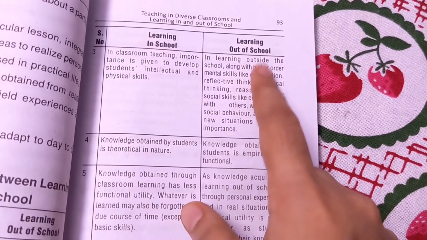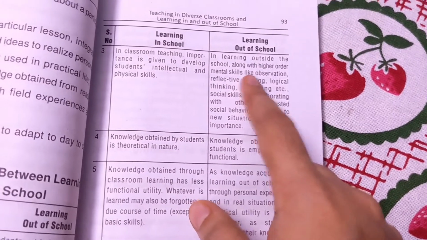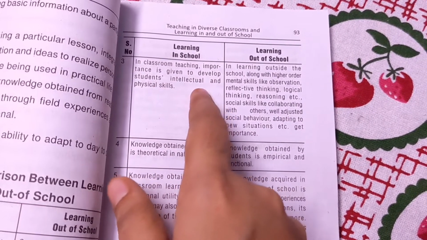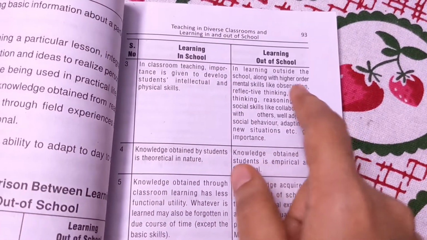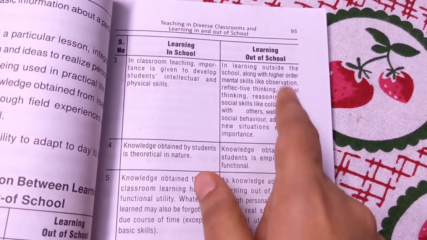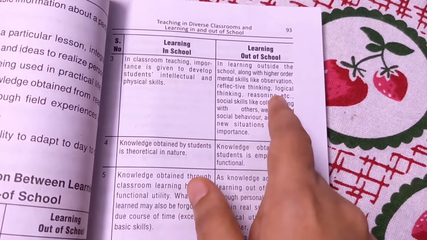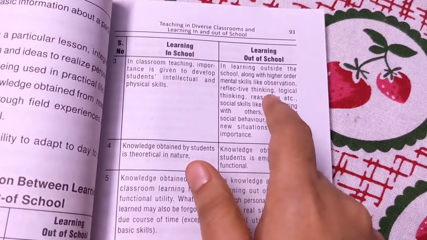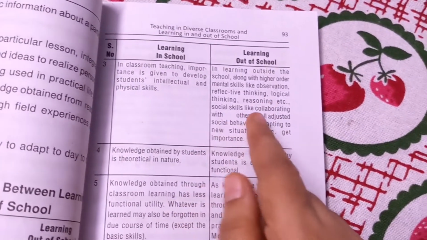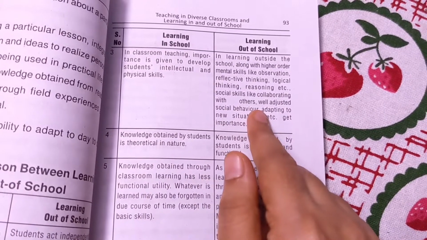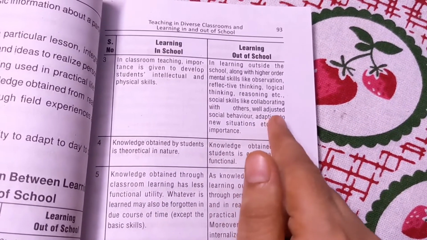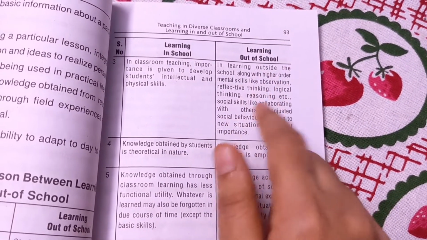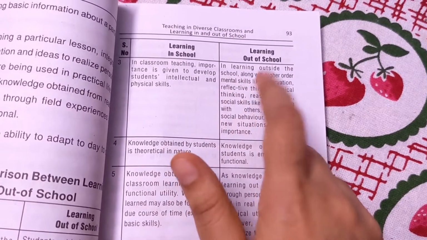In learning outside the school, along with higher order mental skills. So even in learning in school, you are improvising your mental skills. Even in learning out of school, you will be having good mental skills like observation, reflective thinking, logical thinking, reasoning, all this. Even learning out of school, you will be having all of this.